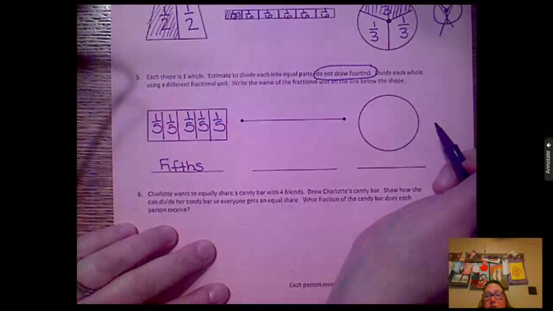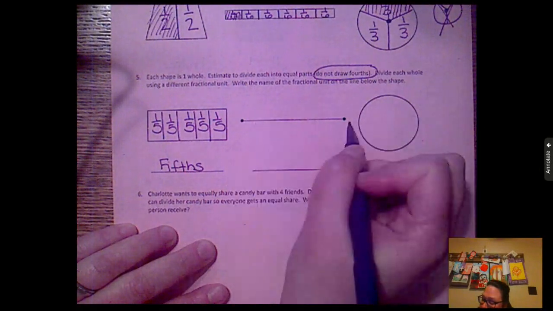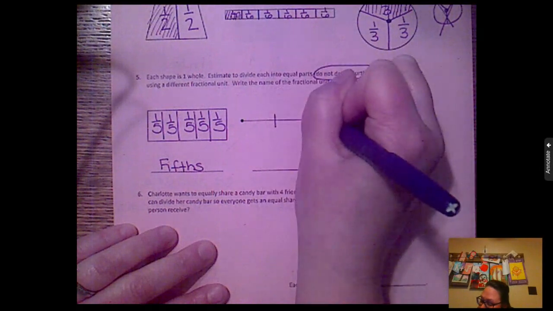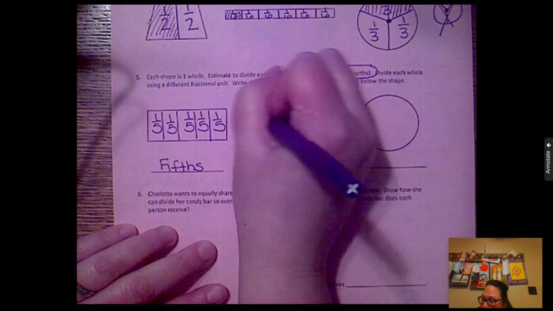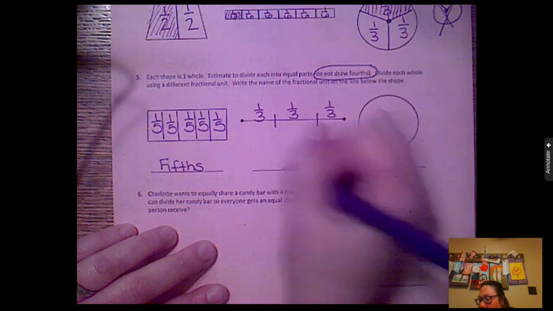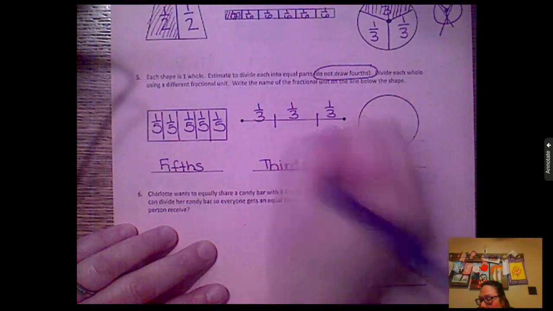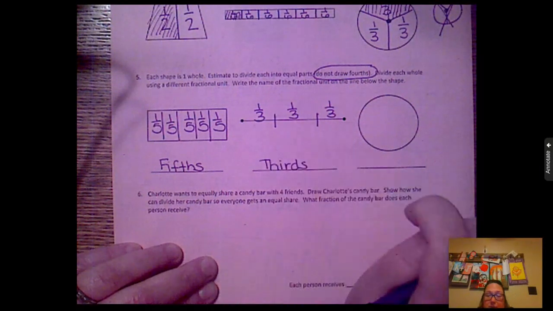So as you're drawing yours, I'm going to draw mine too. For my line, I'm going to divide it up into thirds. So for thirds, I'm going to make 2 lines. I'll try to make sure my pieces look pretty equal: 1/3, 1/3, 1/3. And then my fractional unit here would be thirds. And again, you don't have to have thirds there. Just make sure that you have equal pieces there.